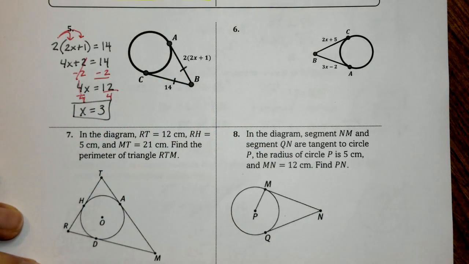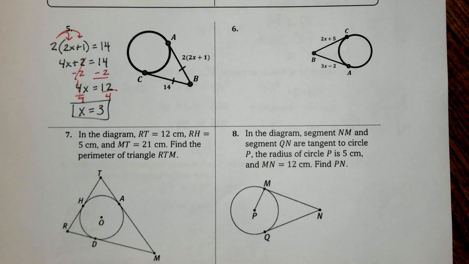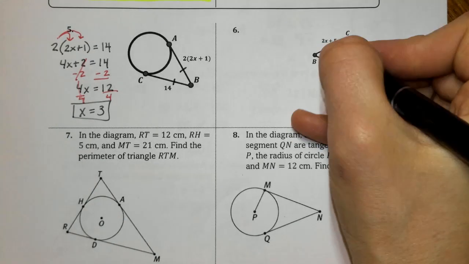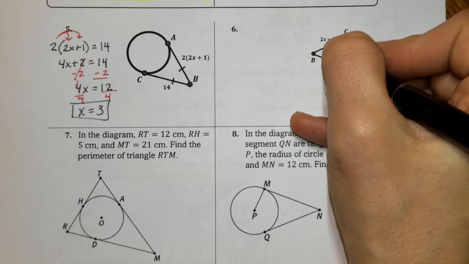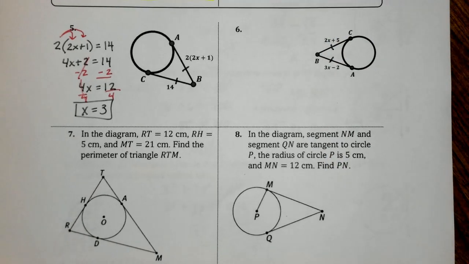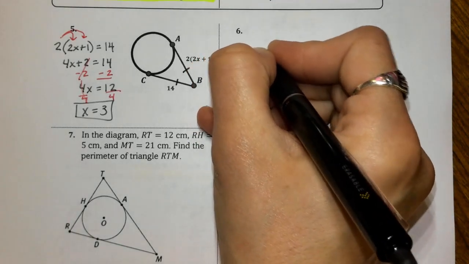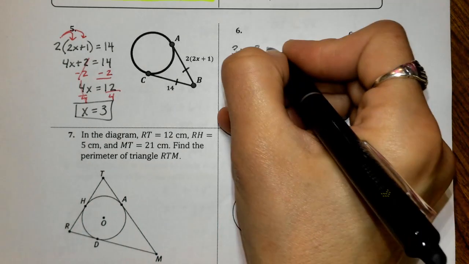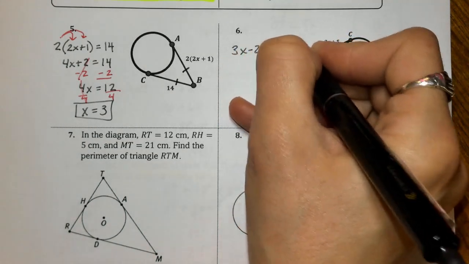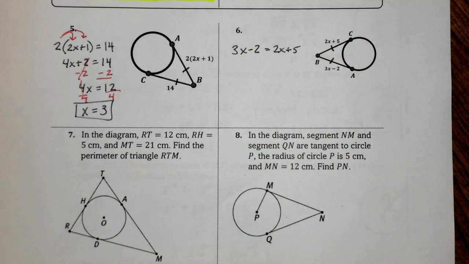Okay. All right, number 6, I encourage you to stop the video, I'll pause it, and do this on your own. We're doing the exact same thing, we just don't have the distribution, okay? We've got 2 tangents that are going to intersect at point B, telling us these are congruent, so set them equal to each other. 3x minus 2 equals 2x plus 5. And if you didn't already pause it and do it on your own, please pause it now, solve for x on your own.